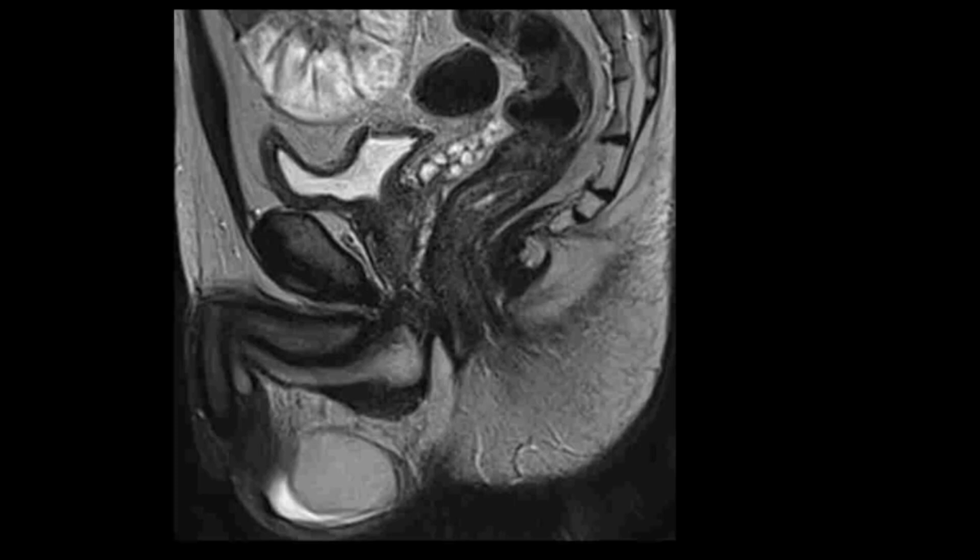So this is a review of the male anatomy using the T2 weighted MRI on e-anatomy. And so here's a sagittal view of the male pelvis. And so we have the urinary bladder here in the front, which is partially collapsed. Behind it, we have the seminal vesicles located between the urinary bladder and the rectum. The rectum, of course, connects inferiorly to the anus.